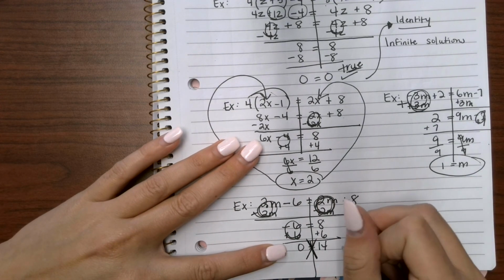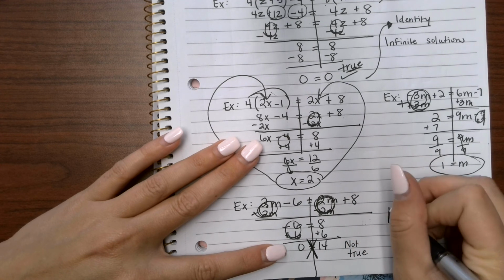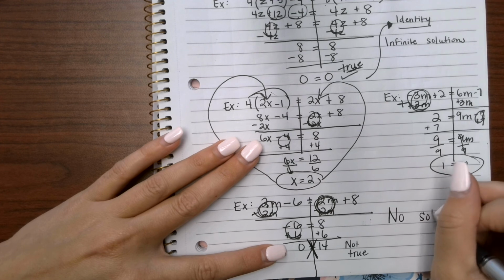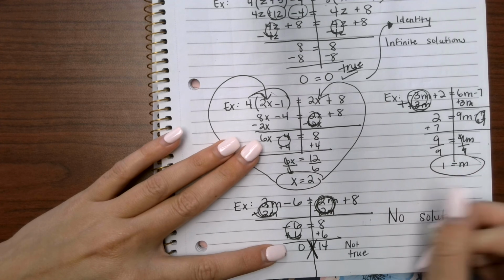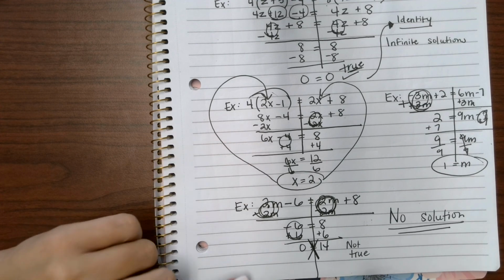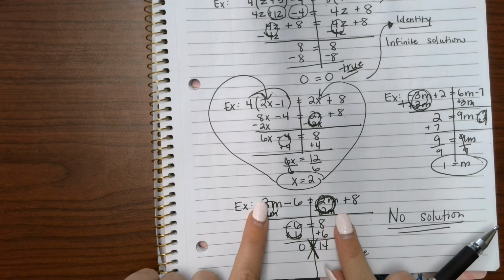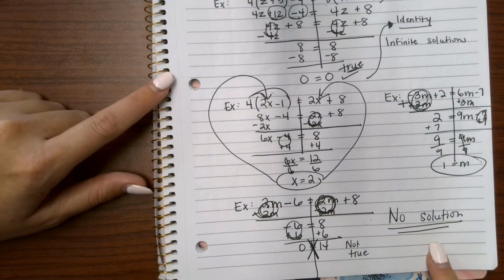So this is not true. This is what we call a no solution. This is a no solution, okay? Nothing will ever work if you plug it in to both sides. It won't ever equal the same thing on both sides. So it is a no solution.